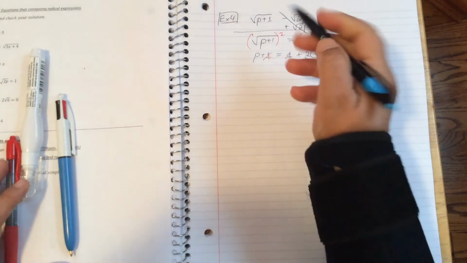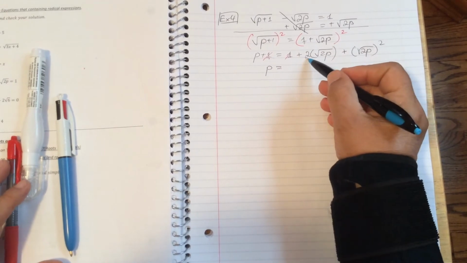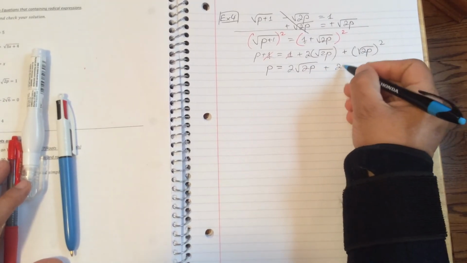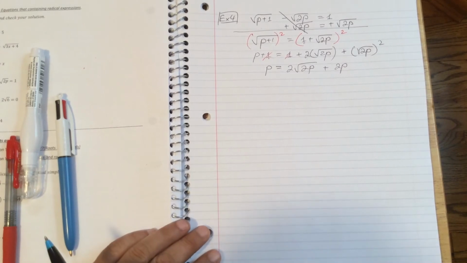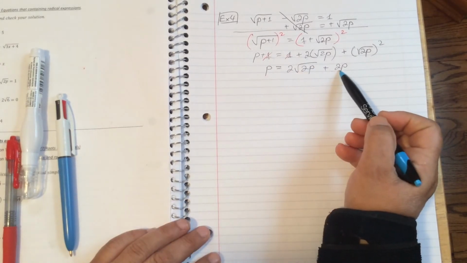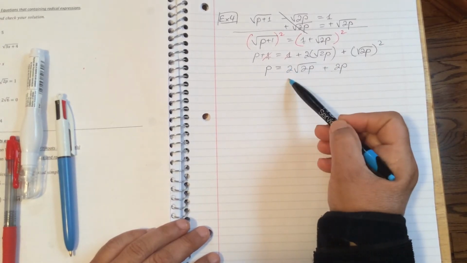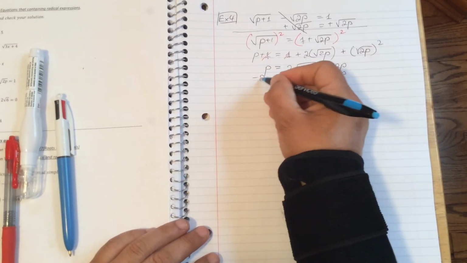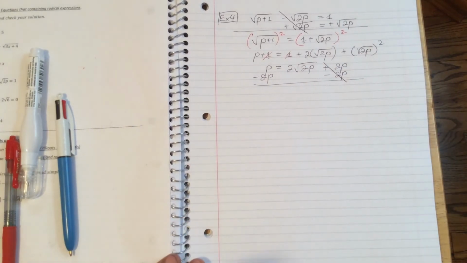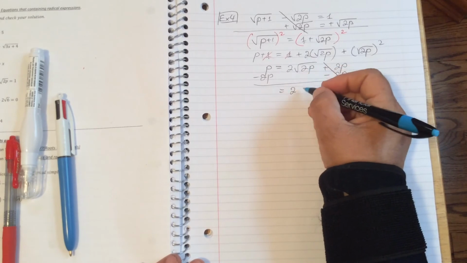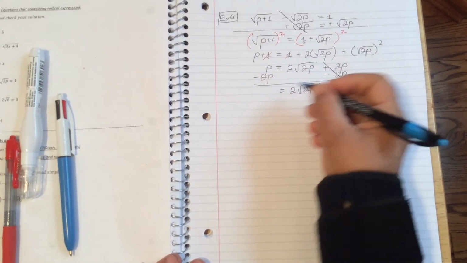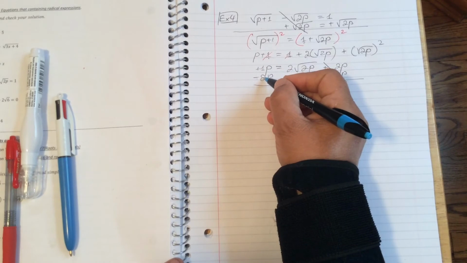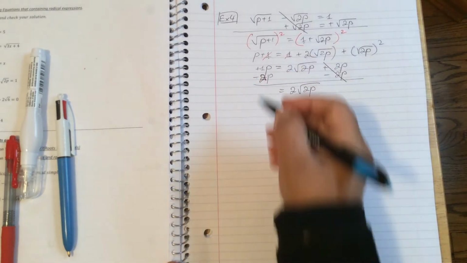Now, what I have is p on the left, and I have 2 times the square root of 2p plus 2p. And now I will move this 2p to the other side because I still have a radical, and I'm going to square again. So again, on the left I am left with only 2 square root of 2p, and here I have negative 2p, and here I have positive 1p. Okay, so this is negative p.